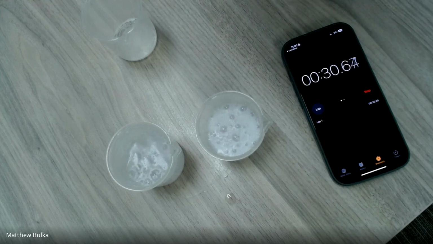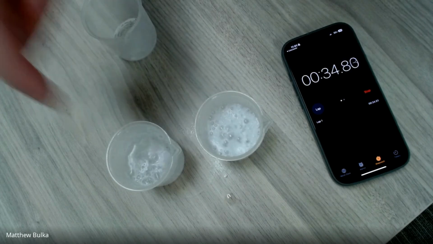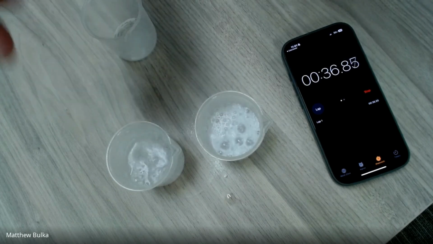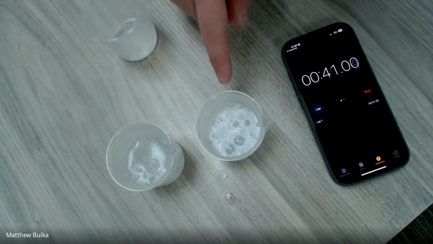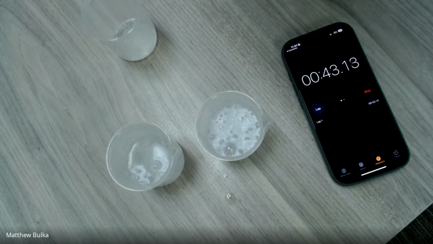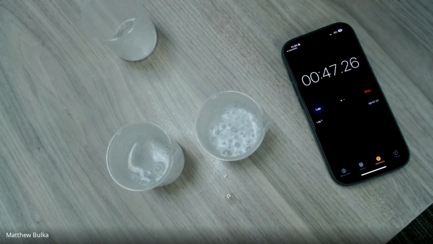And so as we watch those bubbles start to die away, you can see that the crushed up, the higher surface area reaction has finished faster, while the lower surface area reaction is still occurring at its usual rate. So there we go. Increased surface area increases the rate of our reaction.